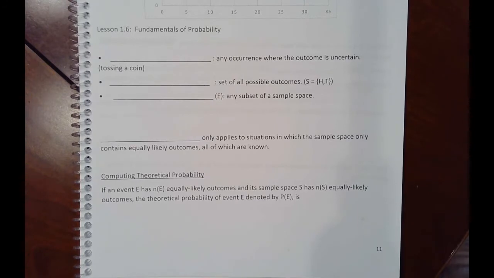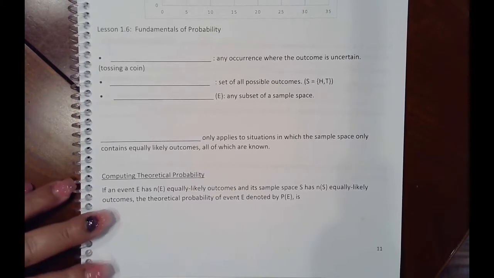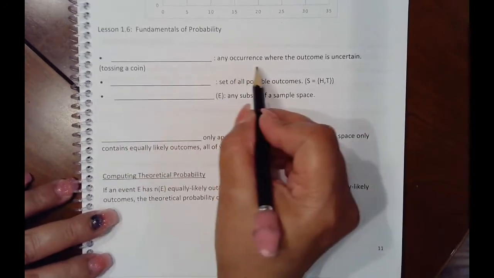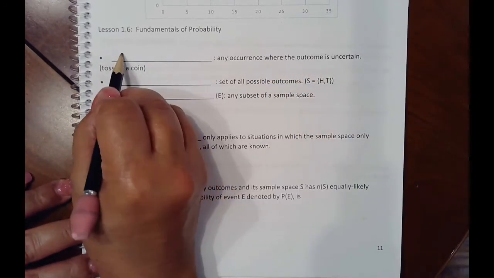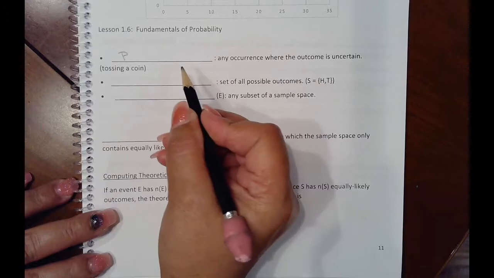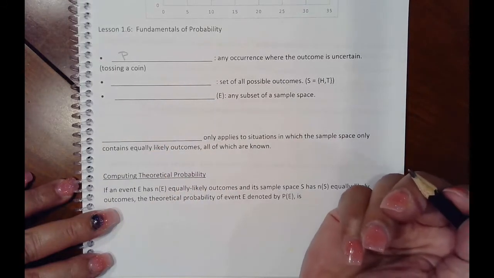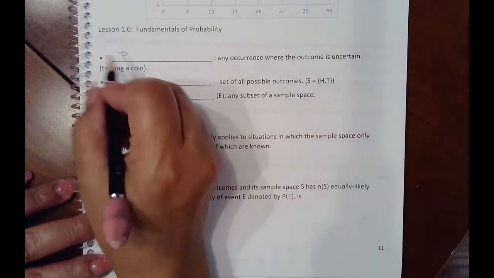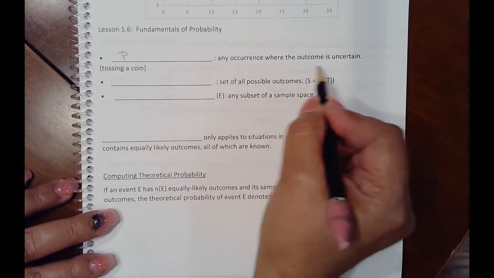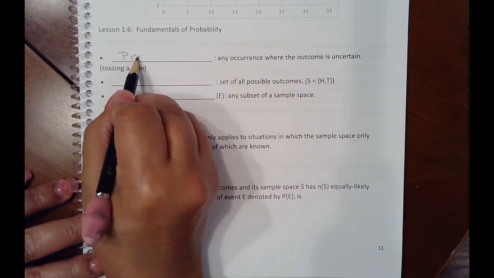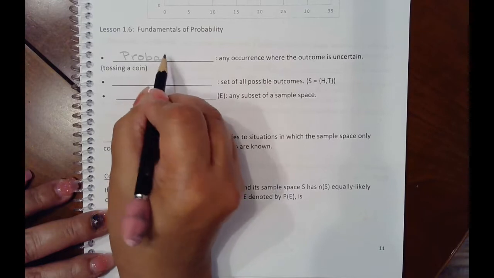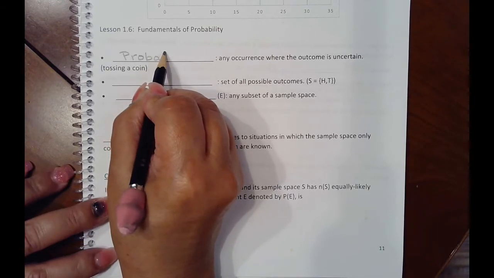Okay, first to fill in some of the terminology that you're going to be seeing. Any occurrence where the outcome is uncertain, such as tossing a coin. You don't know whether it's going to come out heads or tails. You know it's one of those. So it's an occurrence where the outcome is uncertain, and that's what we refer to as probability.